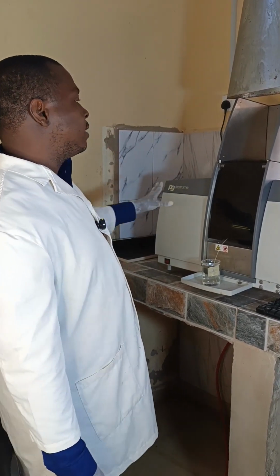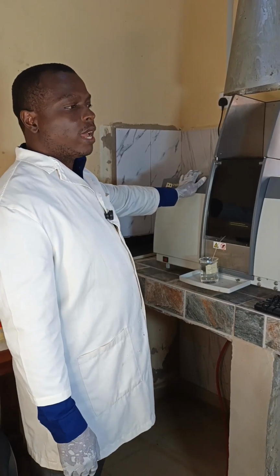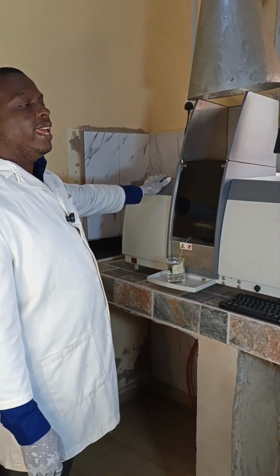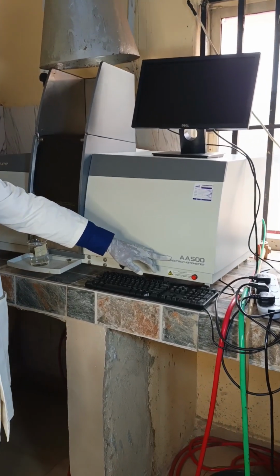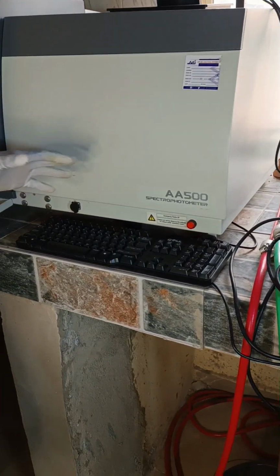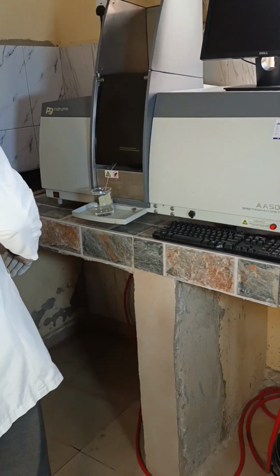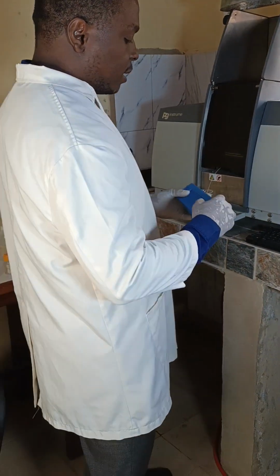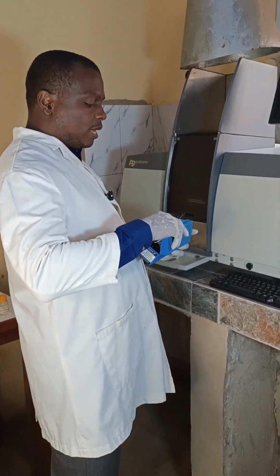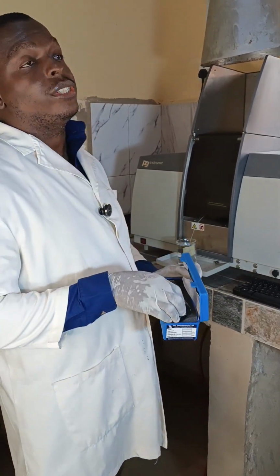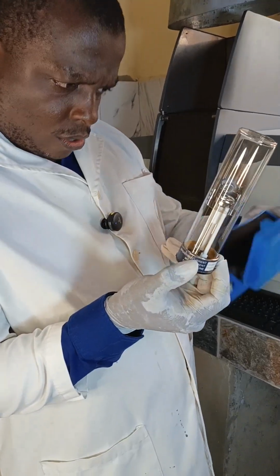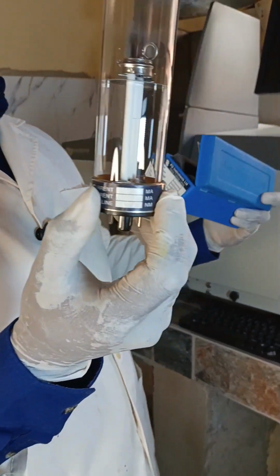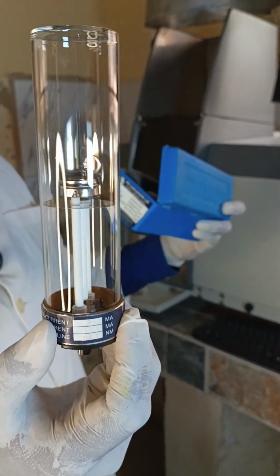So in order to start, this is the machine, Atomic Absorption Spectrophotometer AA500, as you can see here, boldly written. Now, for this machine to work, there are a lot of components that work alongside it. From our previous discussion, we talked about how hollow cathode lamps are specific to each element, and this is the hollow cathode lamp for potassium. So this is how the lamp looks.